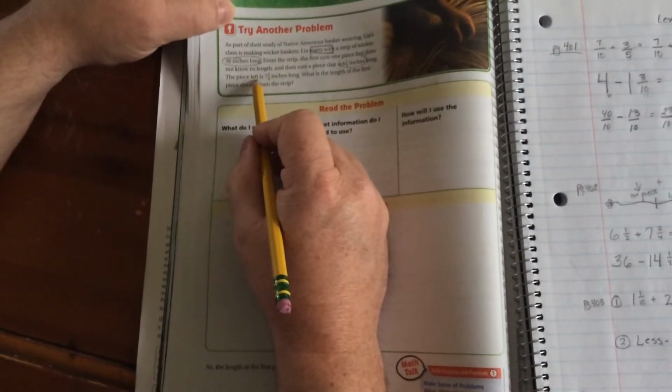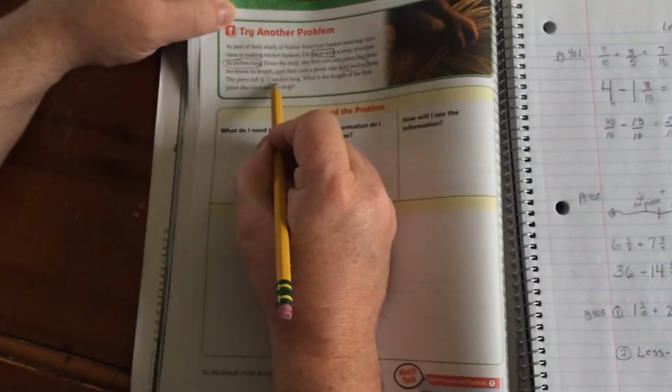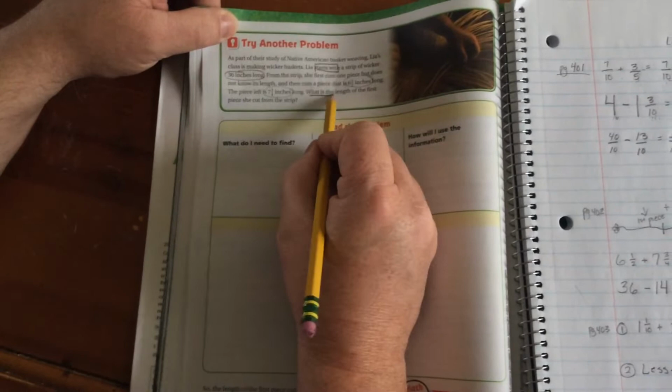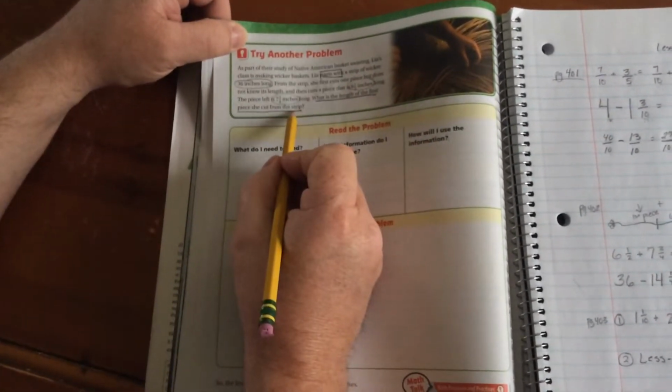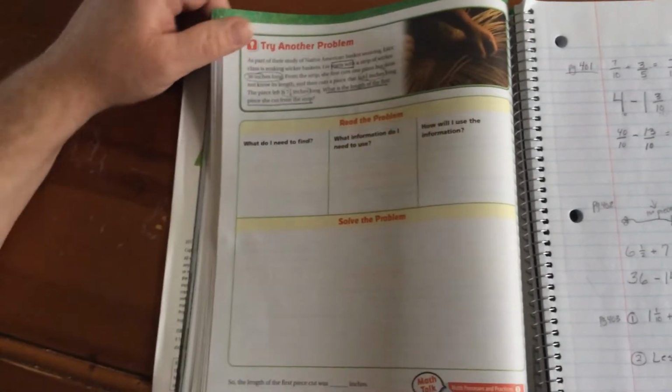The piece left is 7 3/4 inches long. What is the length of the first piece she cut from the strip? So that's what we want to find out. How much is that first piece?